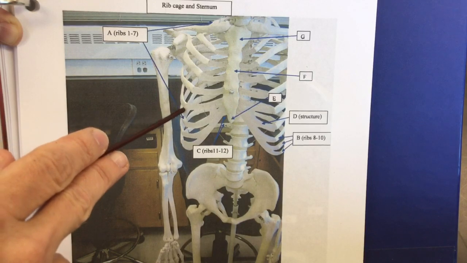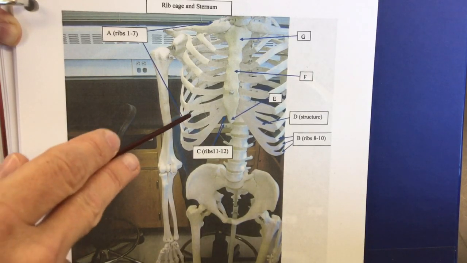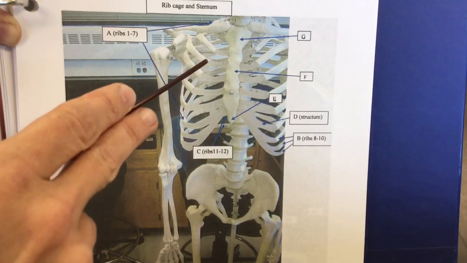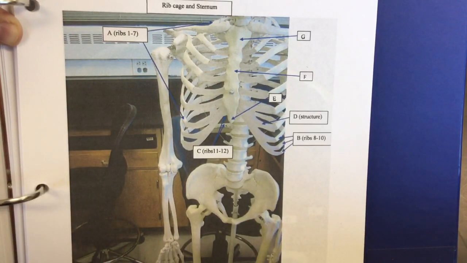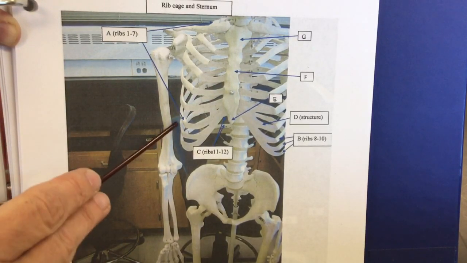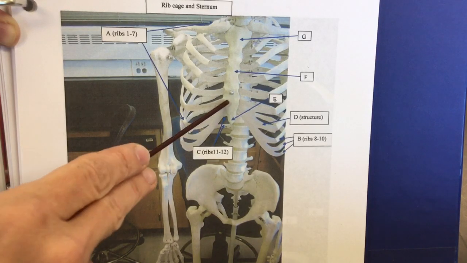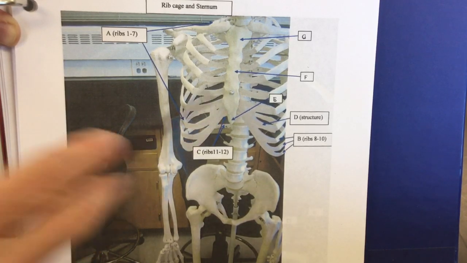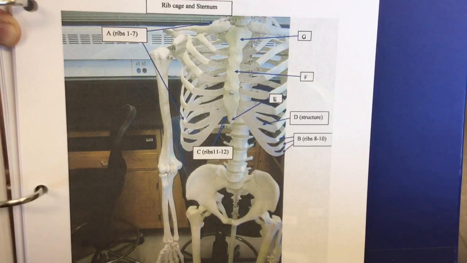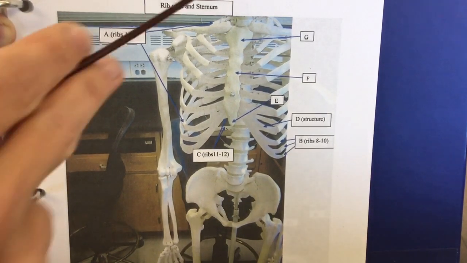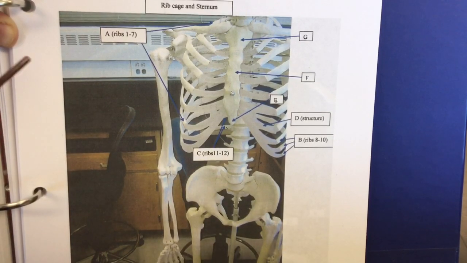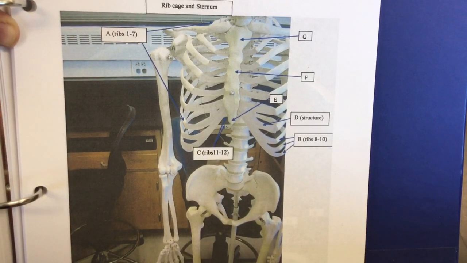But I'll accept false ribs for all of these. And the difference between a true rib and a false rib is that true ribs have their own direct costal cartilage connection to the sternum. And all the false ribs, if they have a connection, they connect up through some other costal cartilage, or they don't have a connection at all. Those are those floating ribs. So there's 12 ribs total, 1 to 12, and you need to say either true rib or false rib.